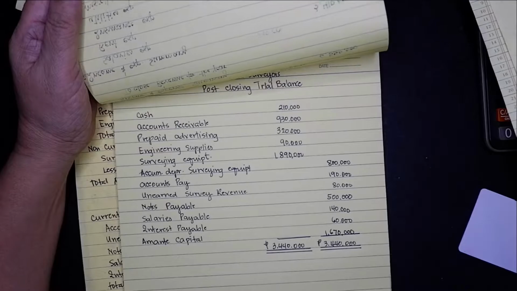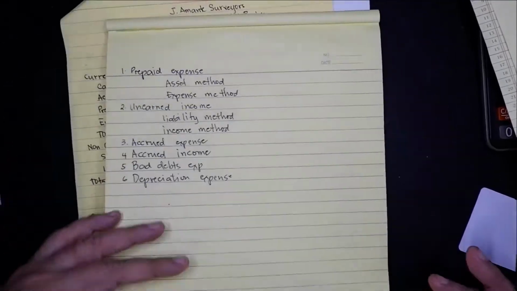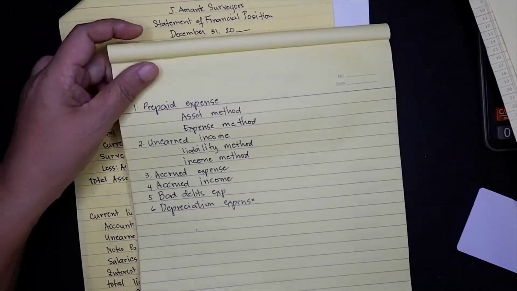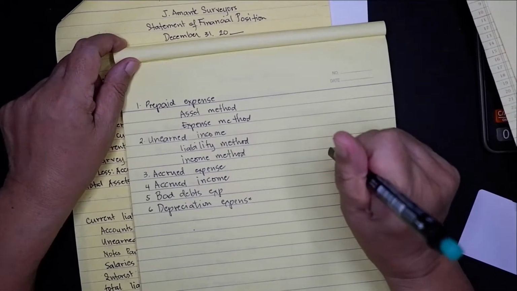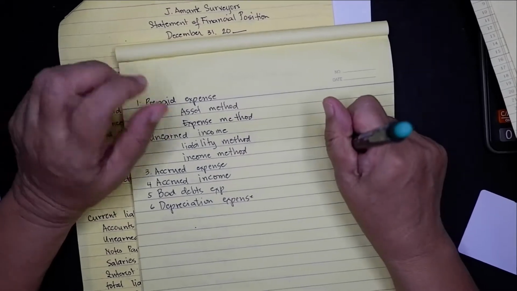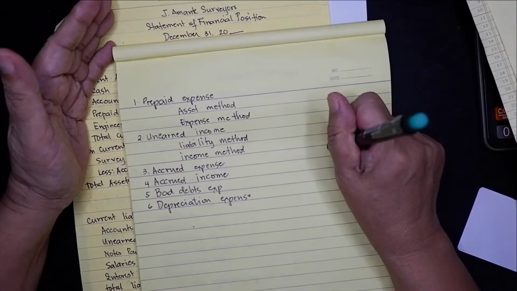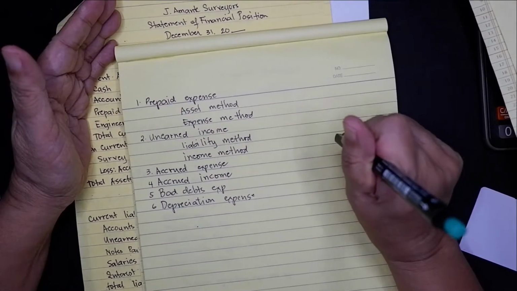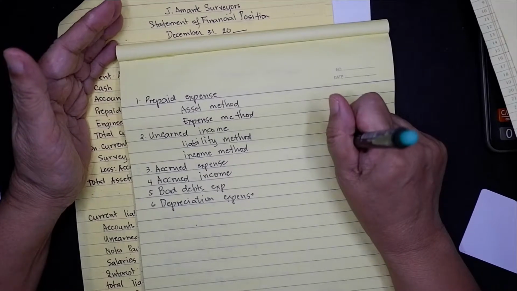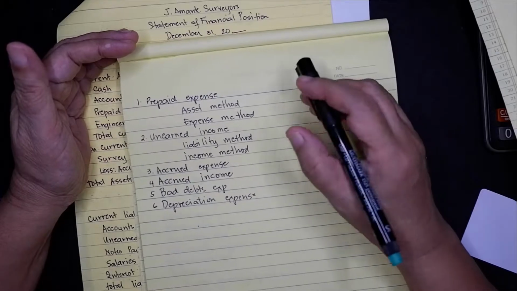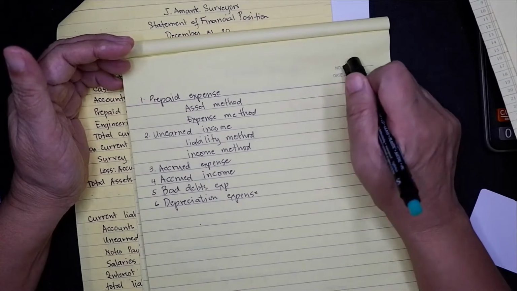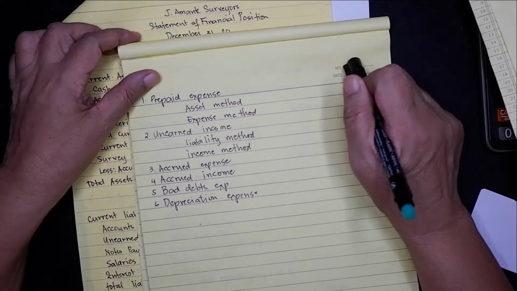Okay, so again, let us go back to our adjusting entries. As we said, reversing entries are entries prepared on the first day of the next accounting cycle. And what are those entries? We're just going to reverse the adjusting entries that we have just prepared.